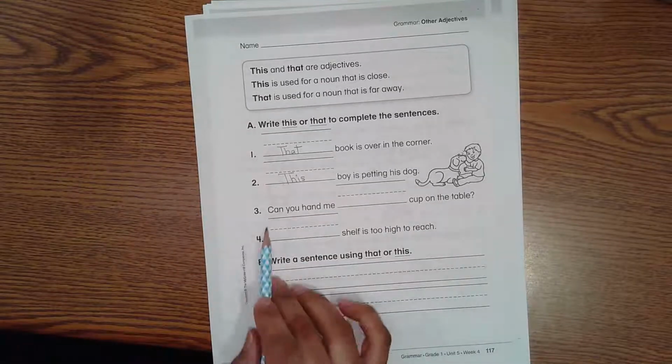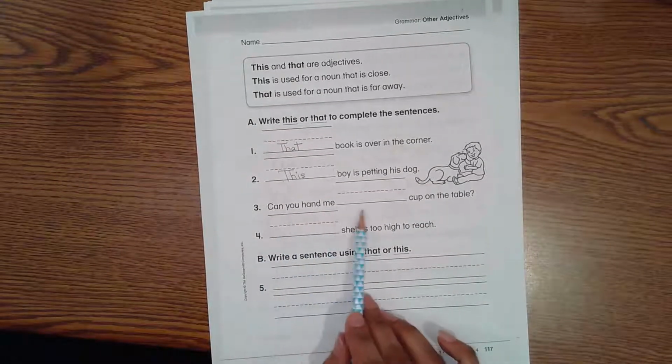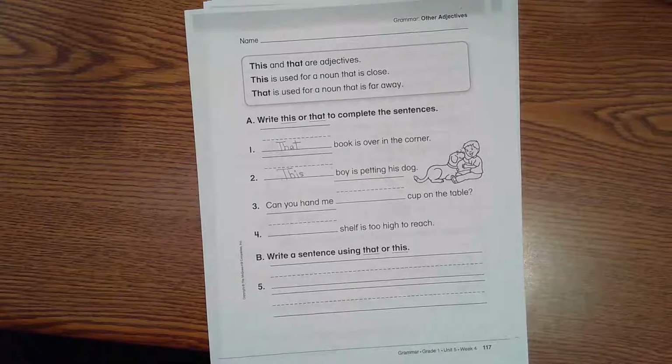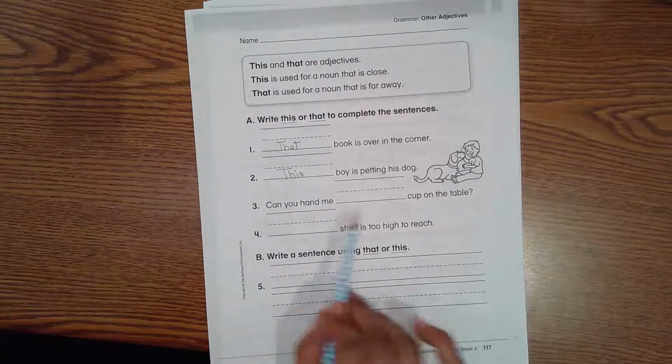Very good. Number 3. Can you hand me blank cup on the table? So something is not here. I need your help to get it for me. So it's far away. So I can say, can you hand me that cup on the table?